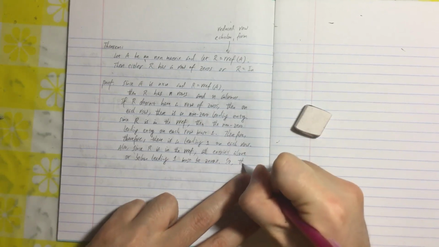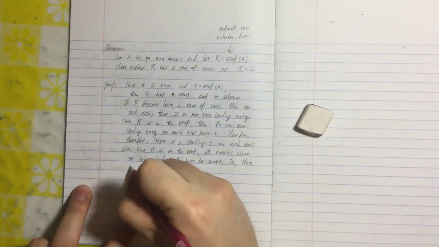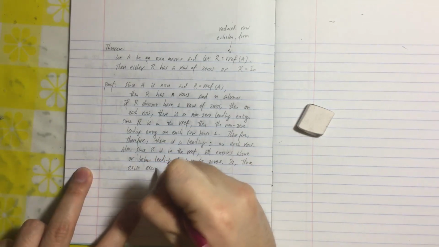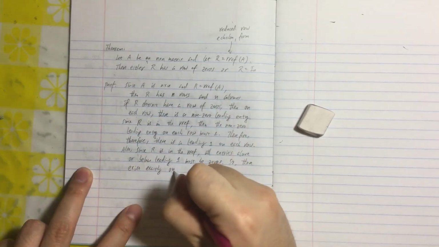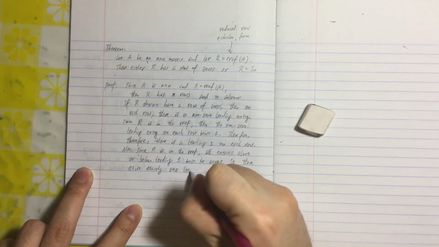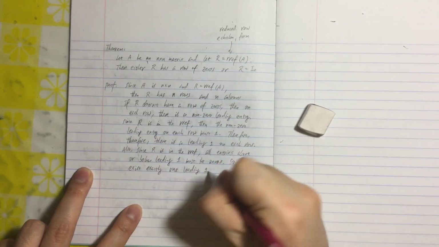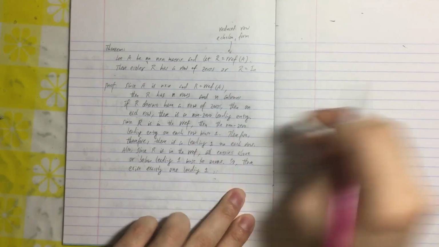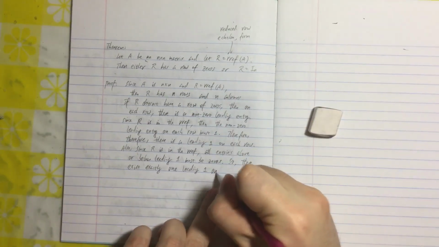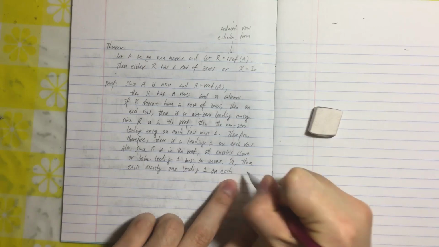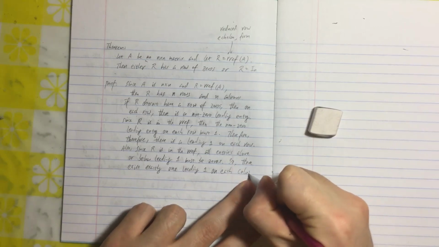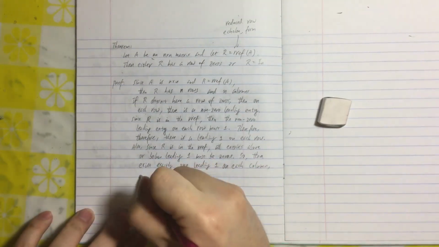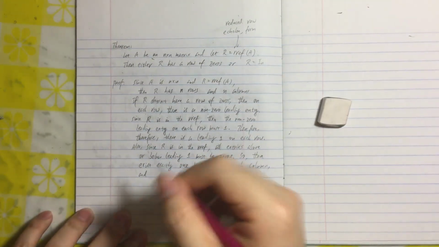So there exists exactly 1 leading 1 on each column, and all other entries are 0.